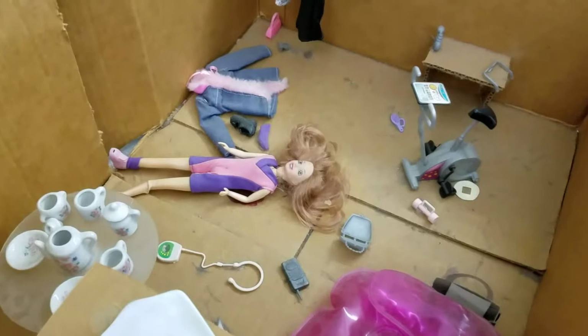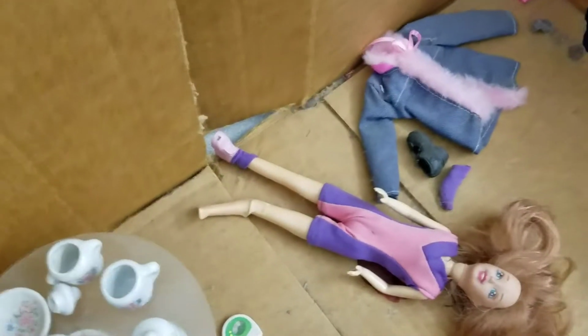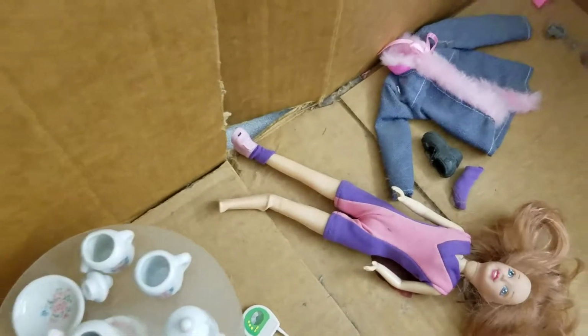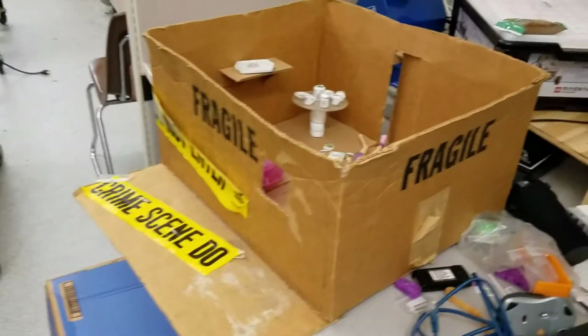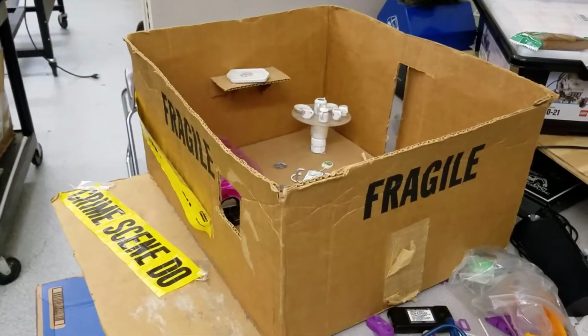For theories, I teach them that they must say things like, I see that her leg is broken, so therefore there must have been a struggle. And they just simply work through that and solve this cool little crime scene, and it ends up being quite epic.